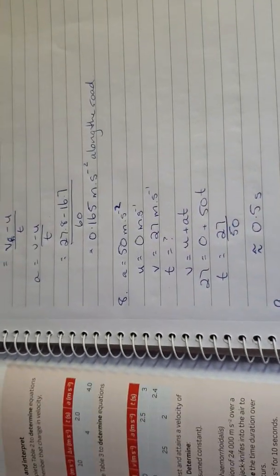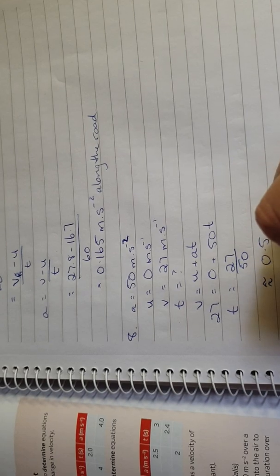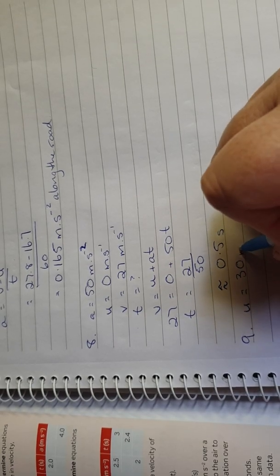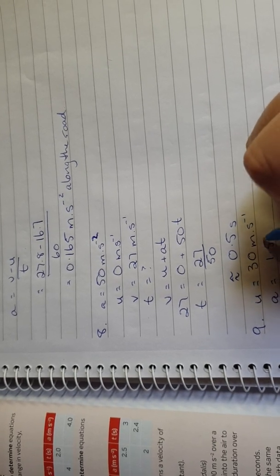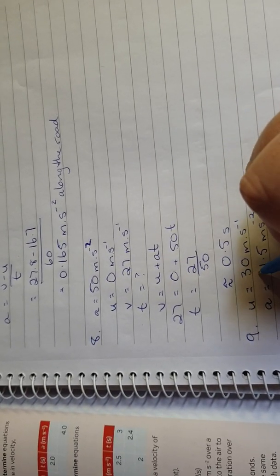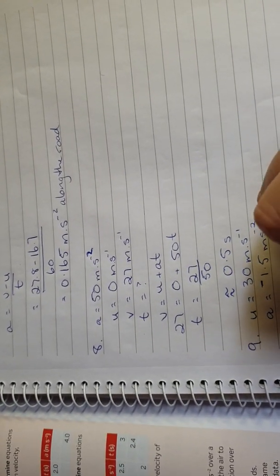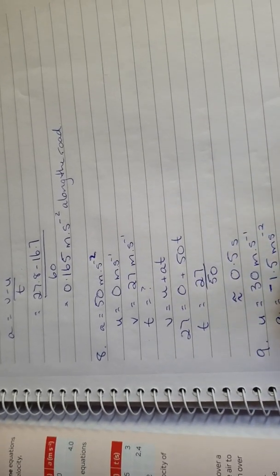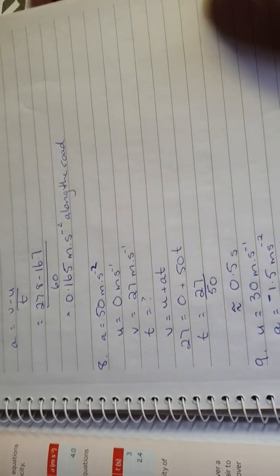Question 9's a bit different. A car is moving at 30 meters per second and decelerates at a uniform rate of 1.5. So it's moving at the start at 30 meters a second. And then it says it's decelerating at 1.5. Now there's a little hidden trick in that one. It's decelerating, so it must be negative. How many seconds will it take the car to stop? So we want to reach a final velocity of 0. And we want to find the time. And then it says, and how far? So we want s as well, the displacement.